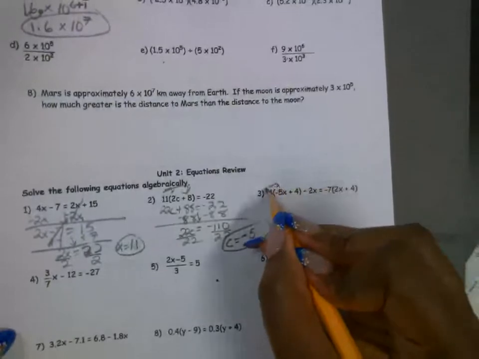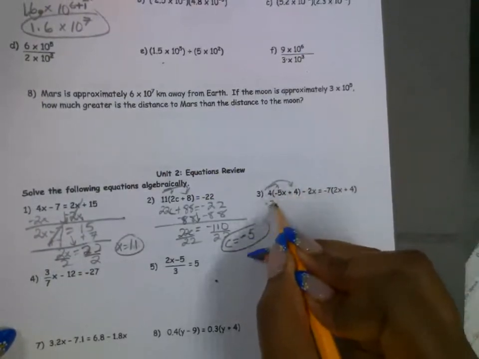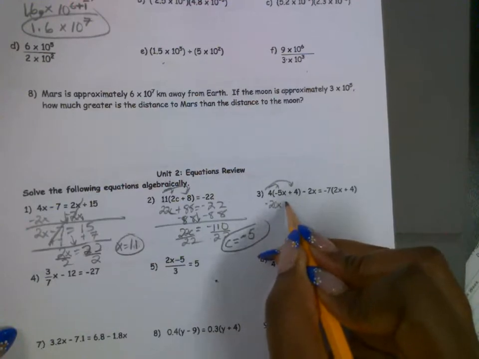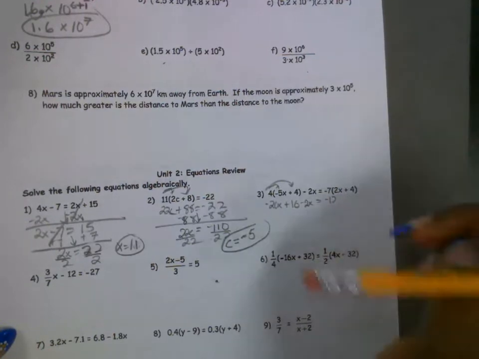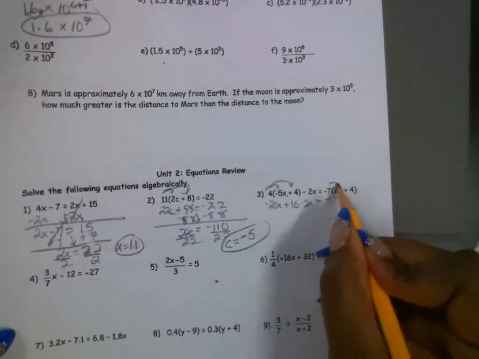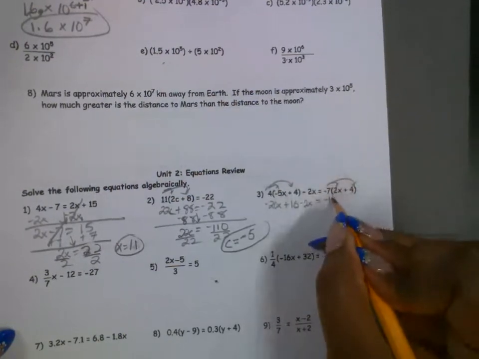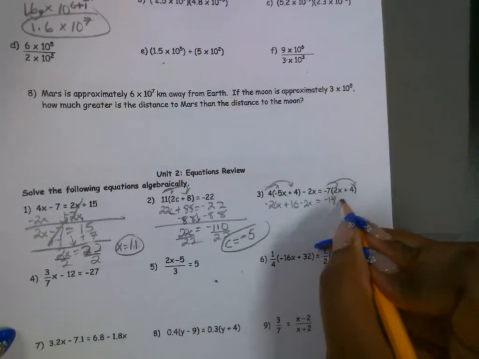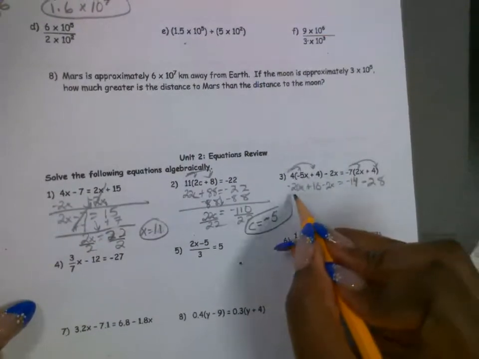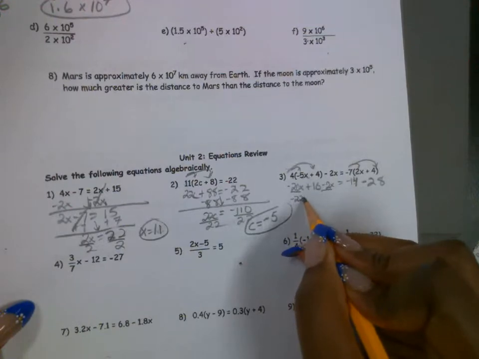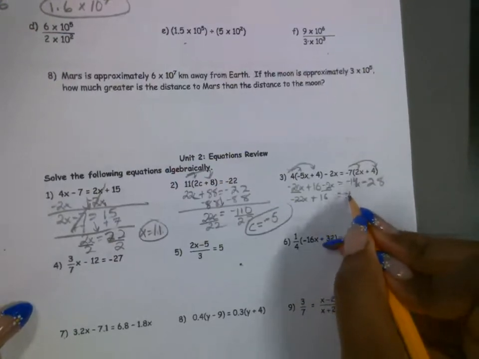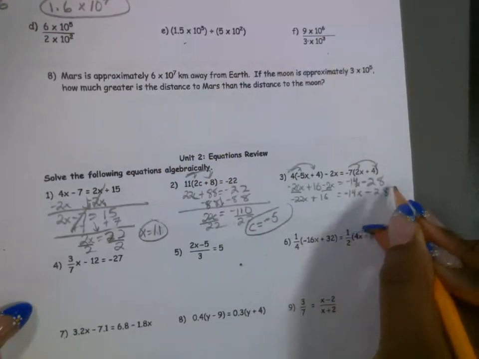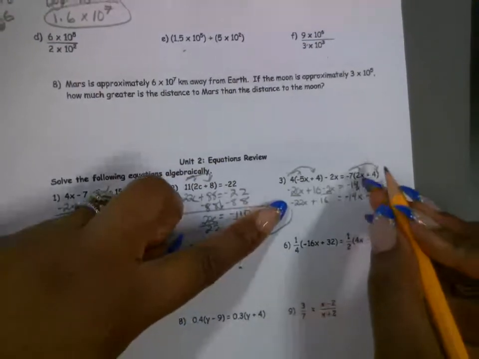Here, distributive property on both sides. This is going to be negative 20x. This is going to be a positive 16. Negative 14, because you're going to multiply negative 7 times both numbers in the parentheses. Negative 14. Here, this is negative 28. Combine like terms. You're going to combine this as negative 22x plus 16. Oh, sorry, this is x. Bring this down. Now move the variables to the same side.